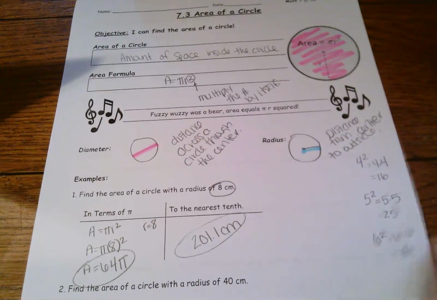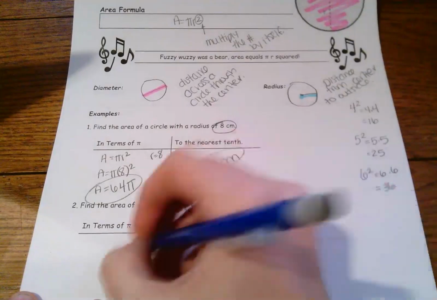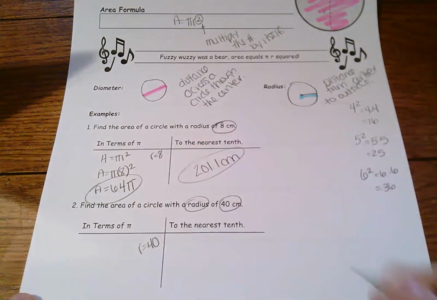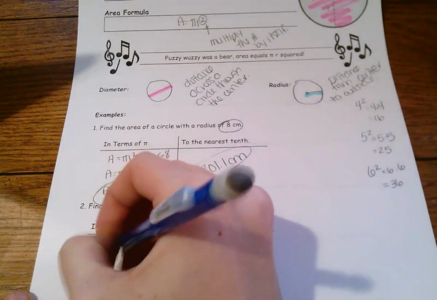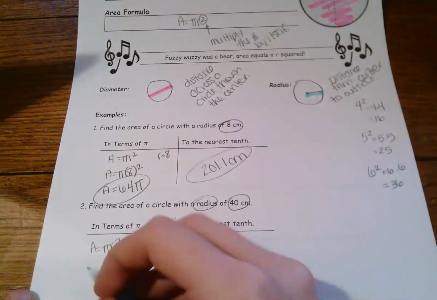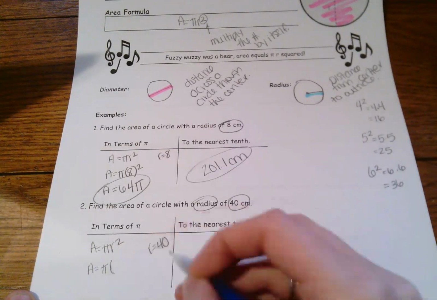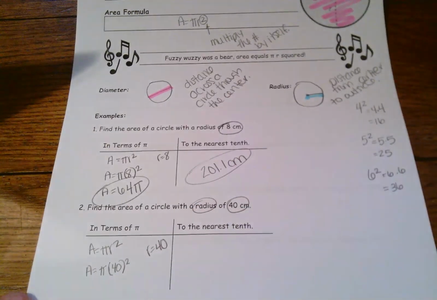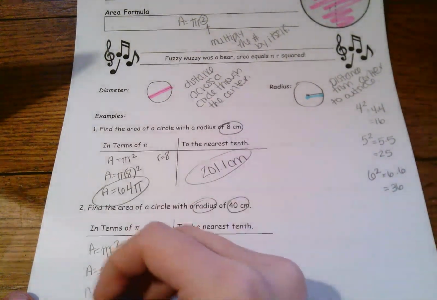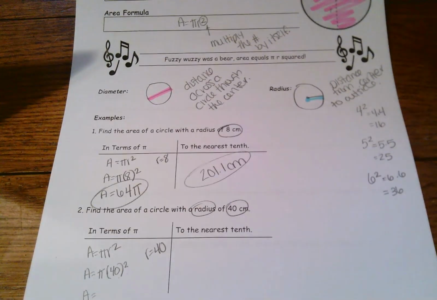Okay, let's take a look at the next one. Find the area of a circle with a radius of 40 centimeters. So I have r equals 40, so I'm going to write that down first. And then I always write down my formula. Fuzzy Wuzzy was a bear, area equals pi r squared. So my area is going to equal pi times my radius, which is 40, squared. All right, Mrs. Wall, I don't know what 40 times 40 is. I don't know what 40 squared is.